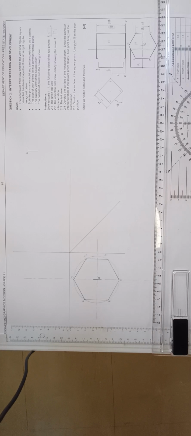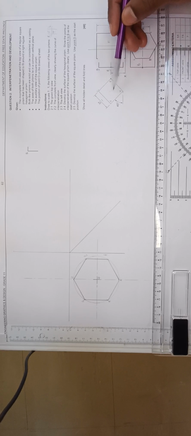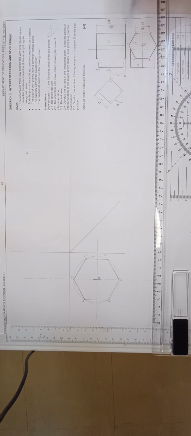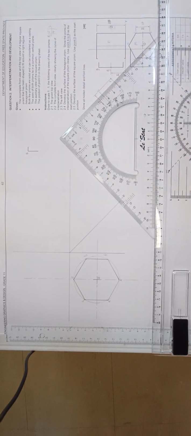Planning is very important. Looking at our given, here is our top, this is our front, and this is the auxiliary view. Here on our front, we can see that we are given a height of the hexagonal prism, and we're also given a distance from the center line, from the XY to the center of our square prism, which is 31, and then we are given a side length of 30. As I've said, planning is very important.